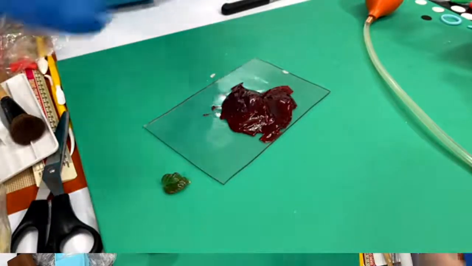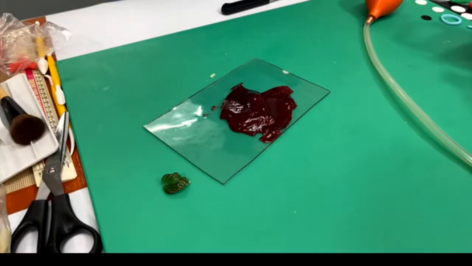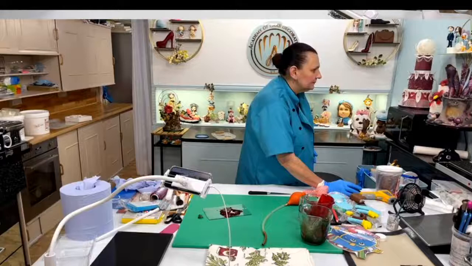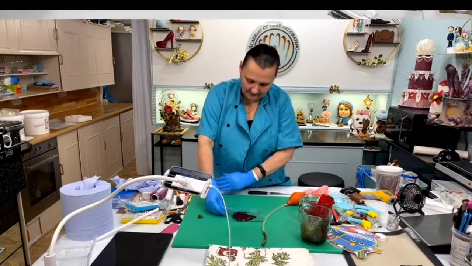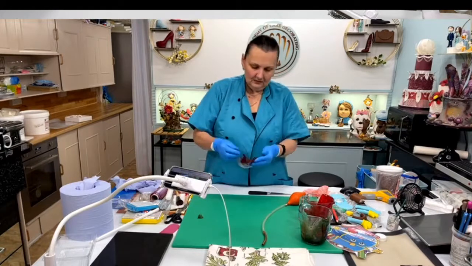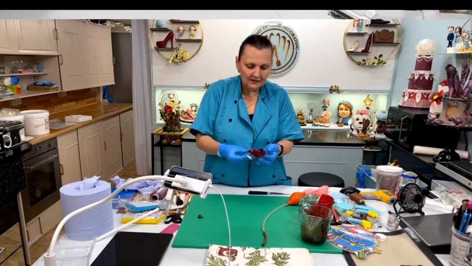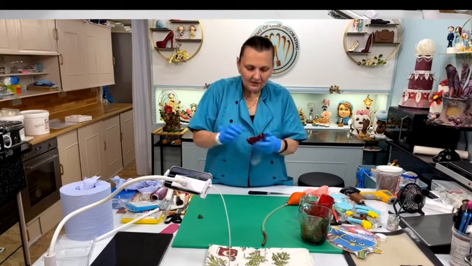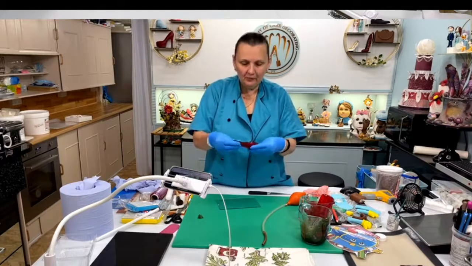But ideally it would be to get an even size texture of air bubbles inside of the sugar so that it can behave properly. So I'm trying to cool it down. Once it cools down enough, it will come away from the mat.